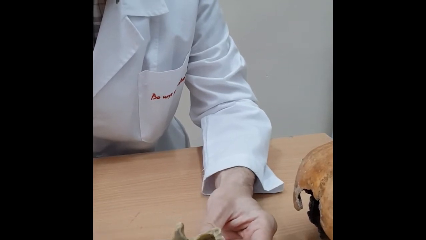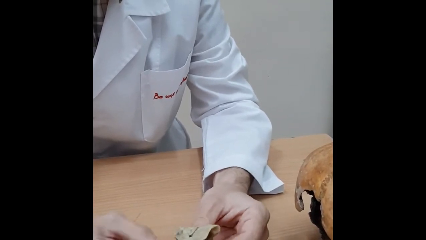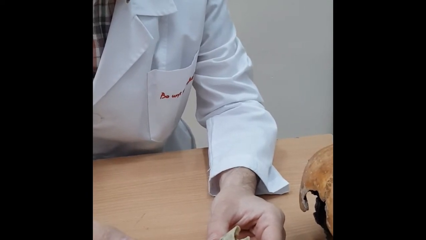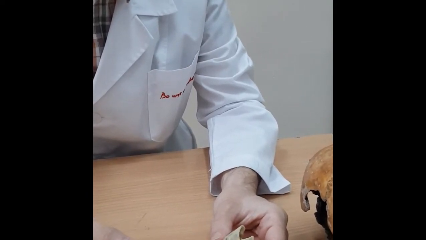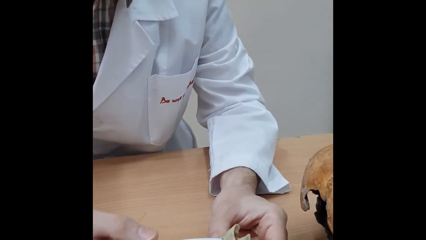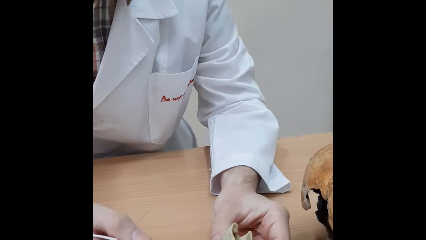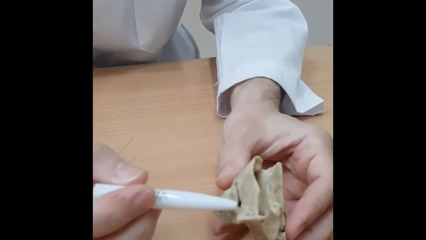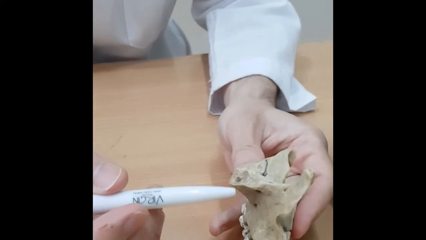The superior surface forms the inferior wall of the orbit, and it has the infraorbital groove, which continues as the infraorbital foramen and goes out here.